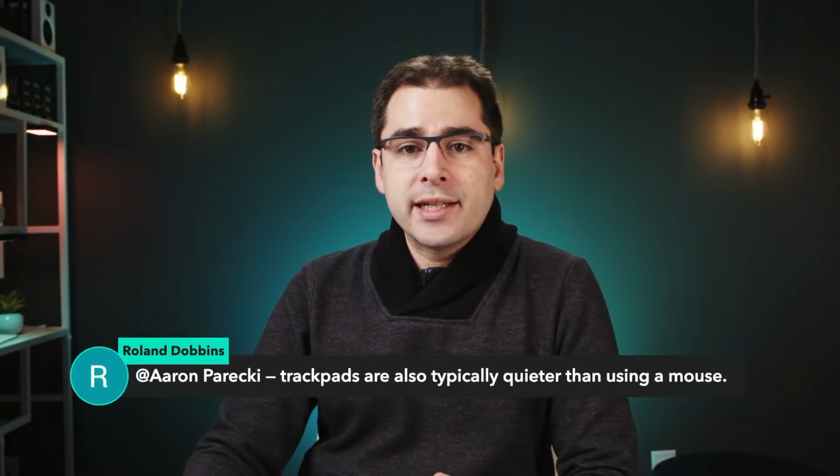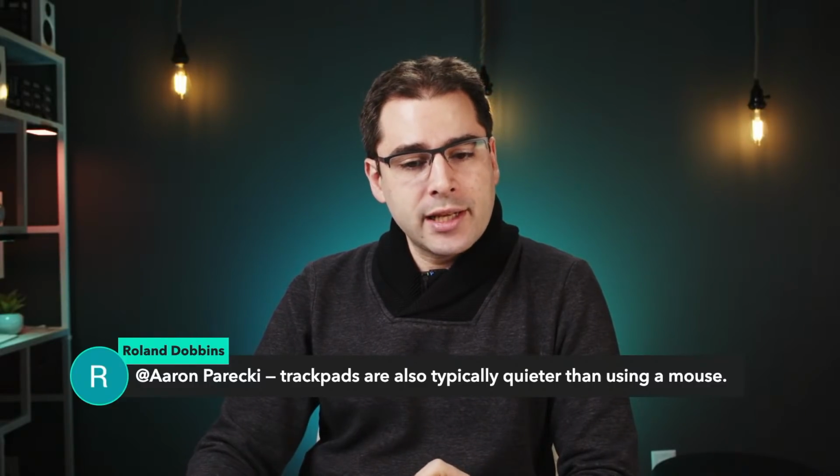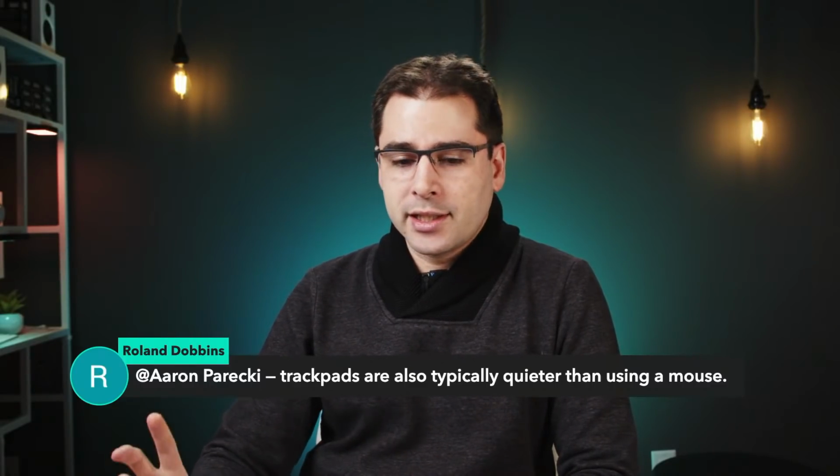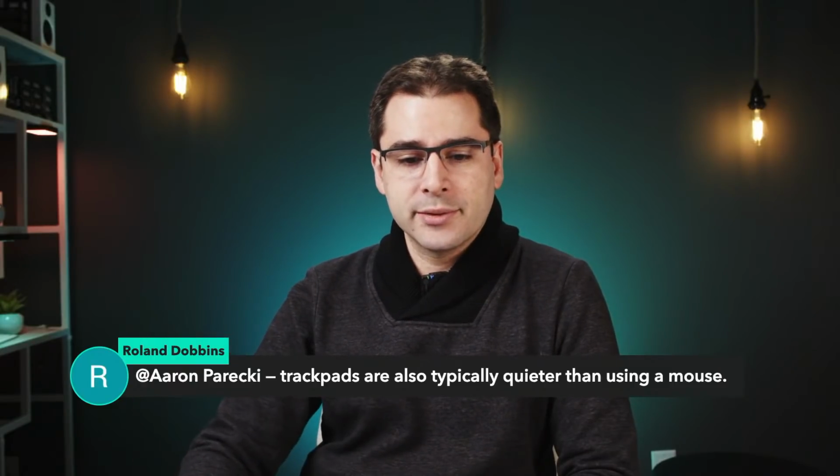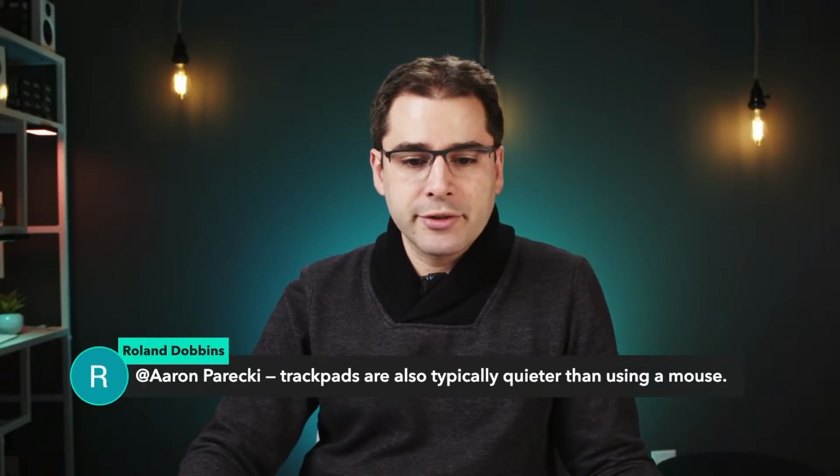Roland's reminding me that trackpads are also typically quieter than using a mouse, which is an interesting point. I hadn't thought about that, but the clicks of a mouse are usually a lot louder, which is a very, very good point.